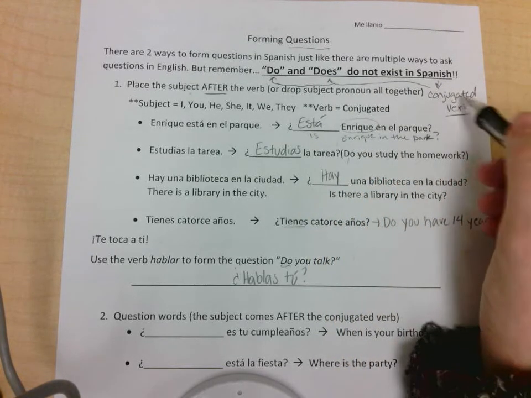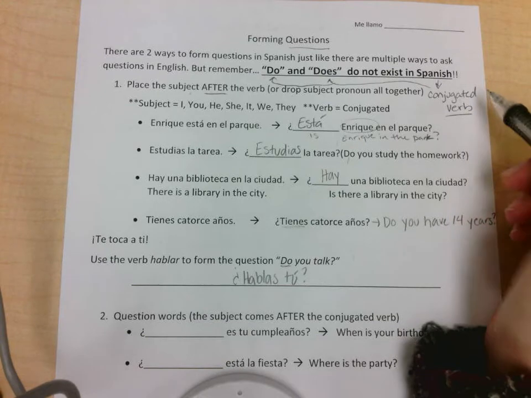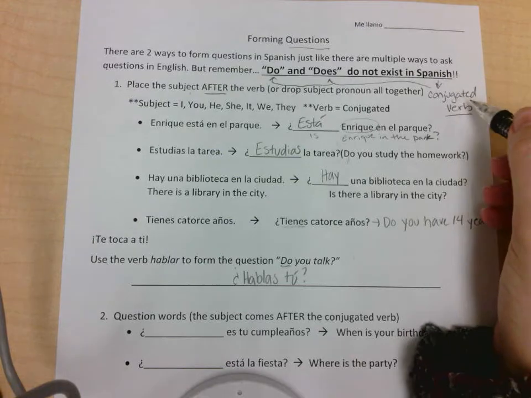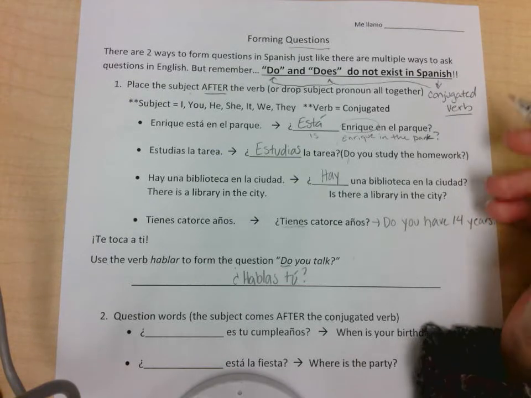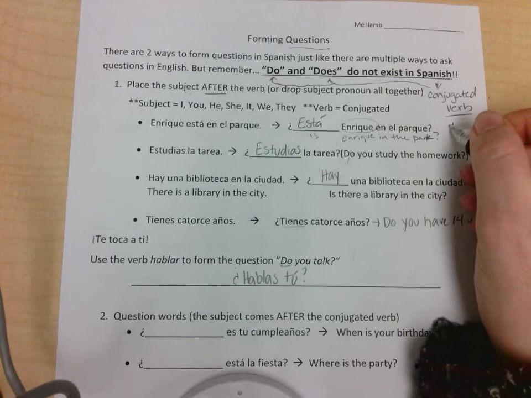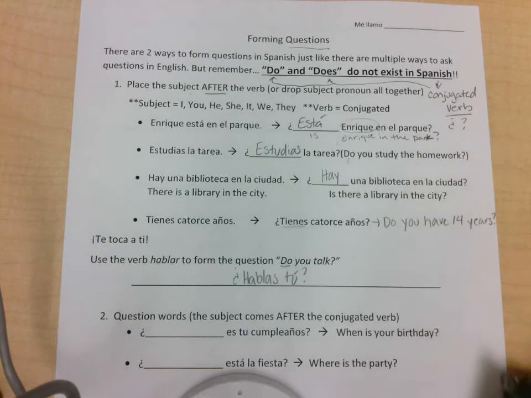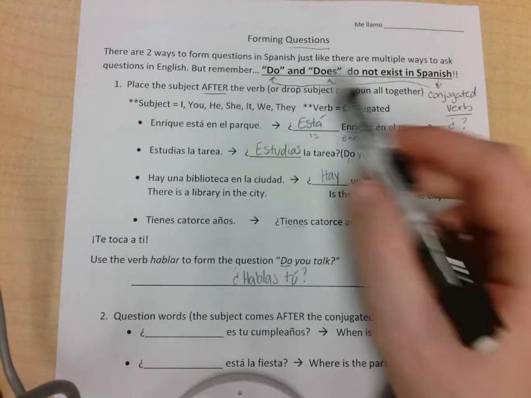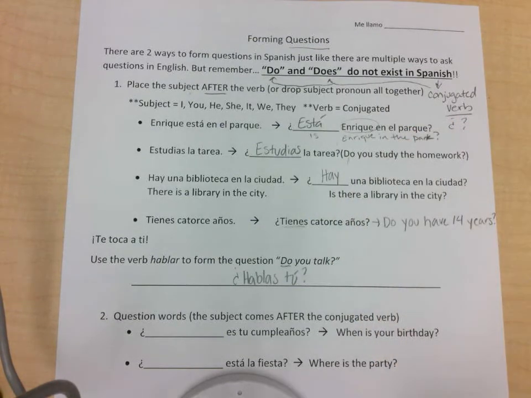The conjugated verb is what brings along the do and the does. So you need to know that the conjugated verb is what's going to bring along the do and does in the question marks. Inside the question marks, the conjugated verb brings along that do and does.